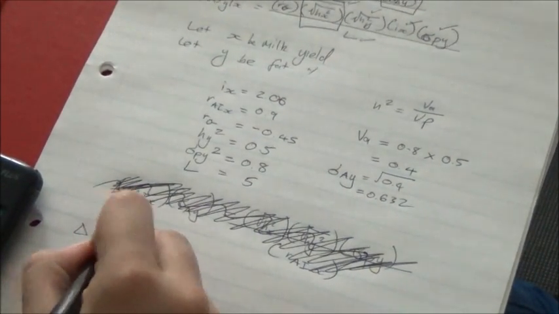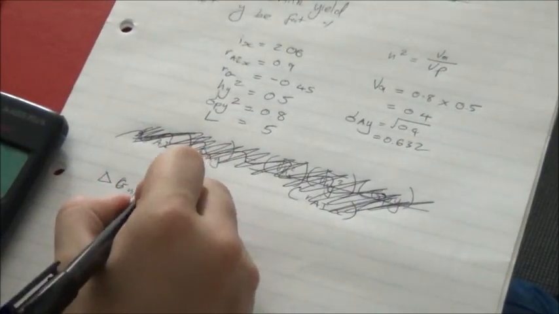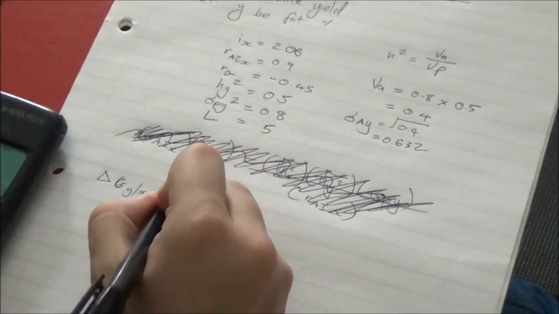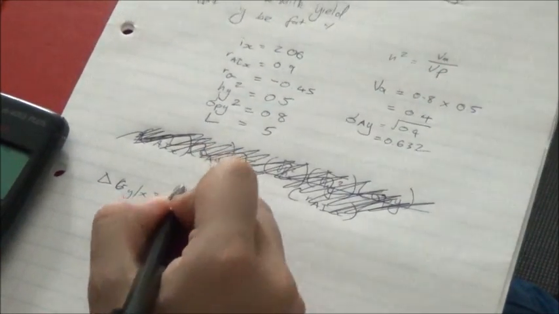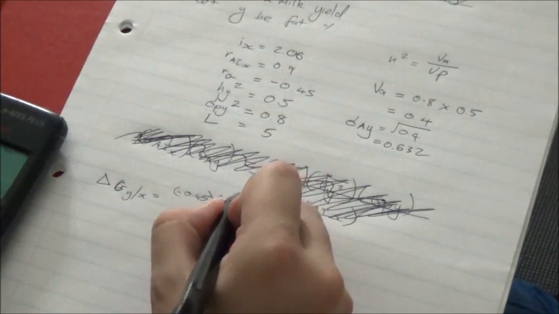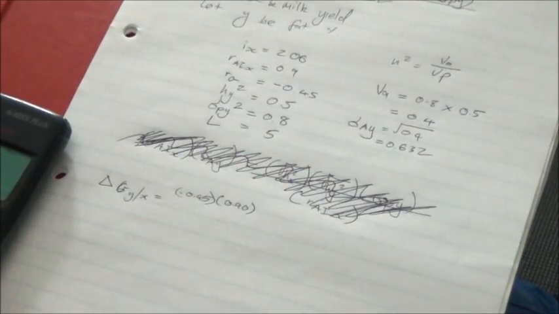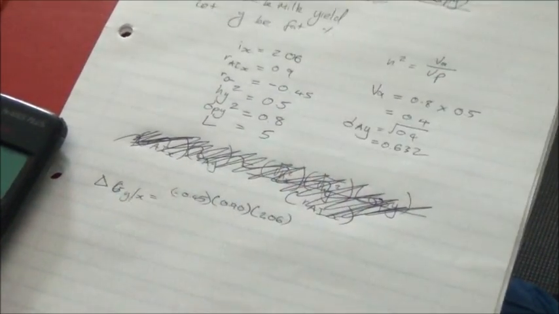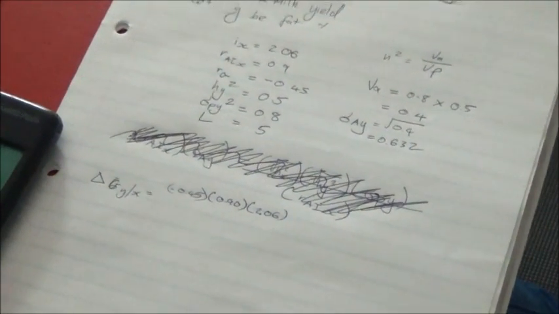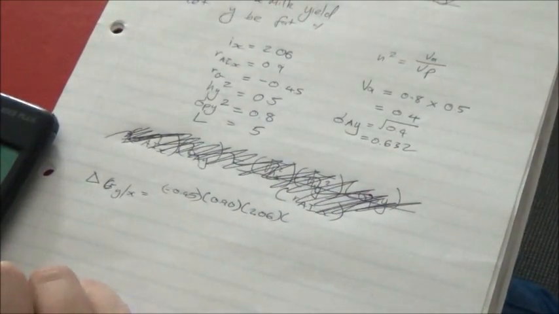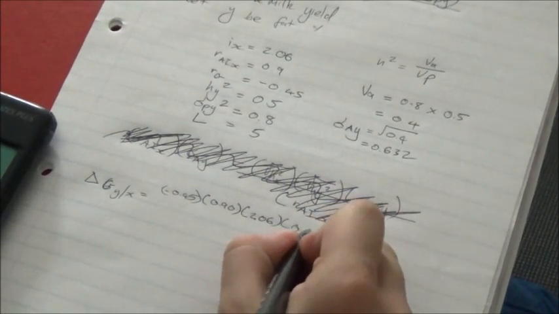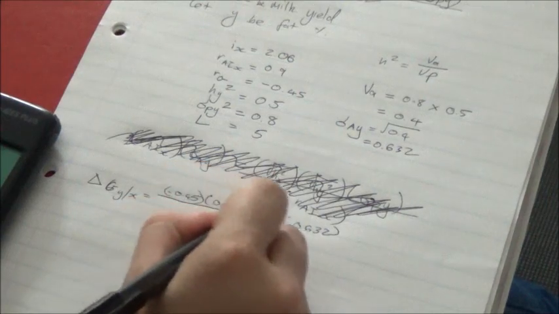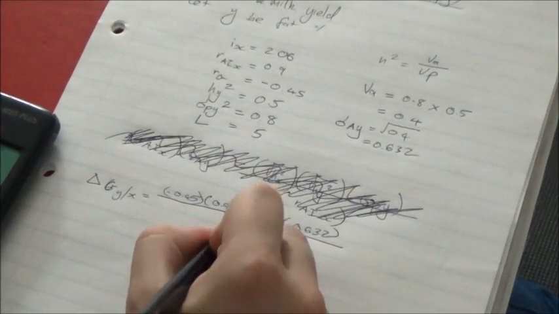For our delta G_YX, we have our r_G value of negative 0.45, our accuracy value of 0.9, our selection intensity of 2.06 as given by the question, and also if you look it up on the selection intensity table, and our standard deviation of our additive genetic component, which is 0.632, all over our generation interval, which is 5.